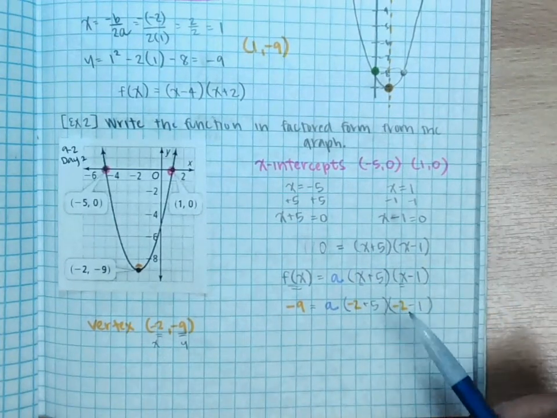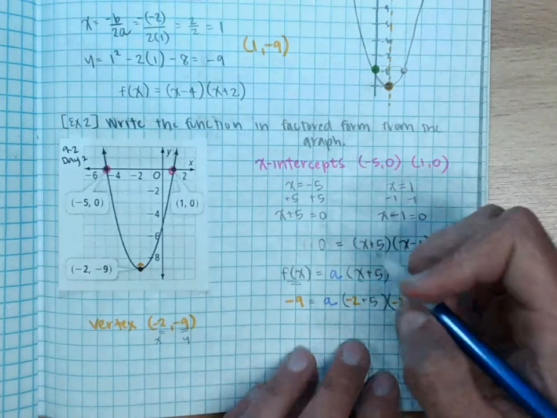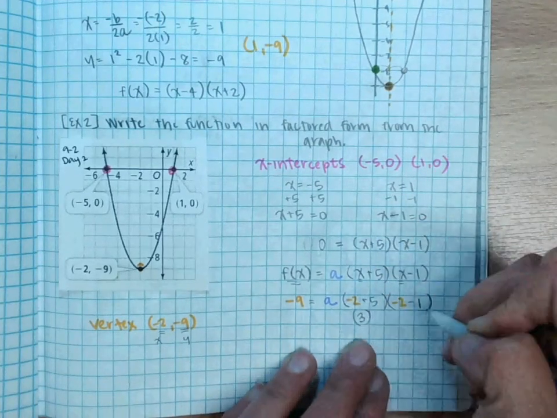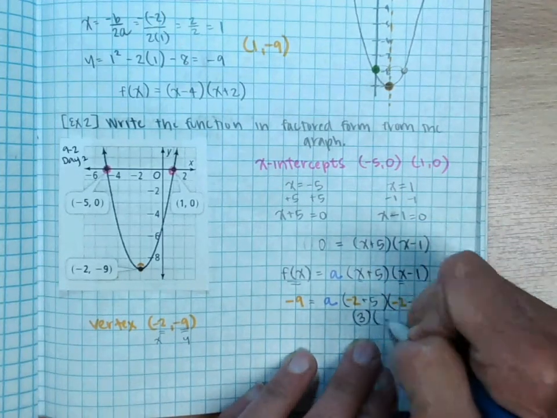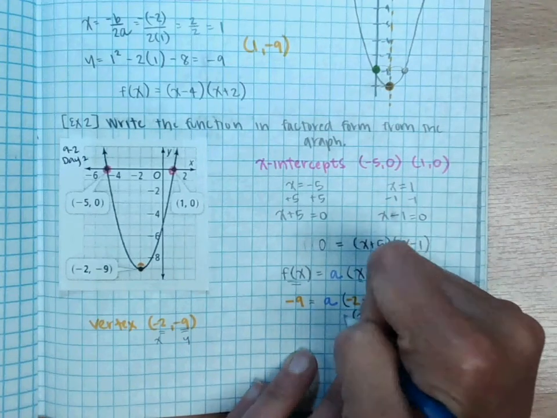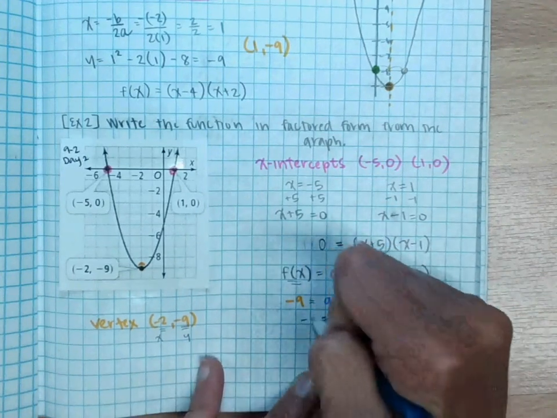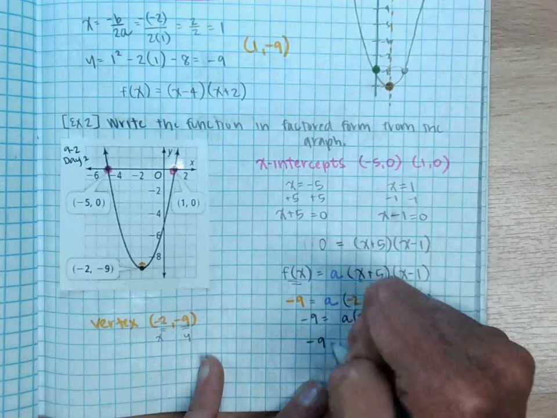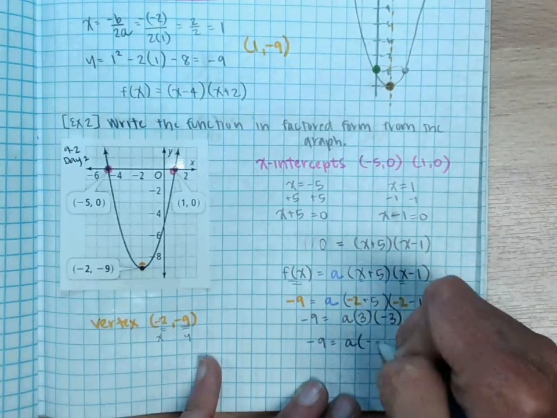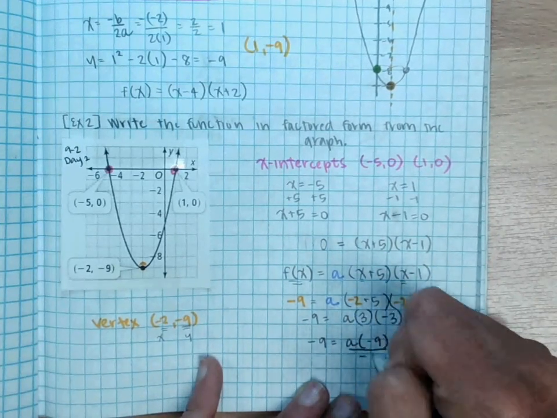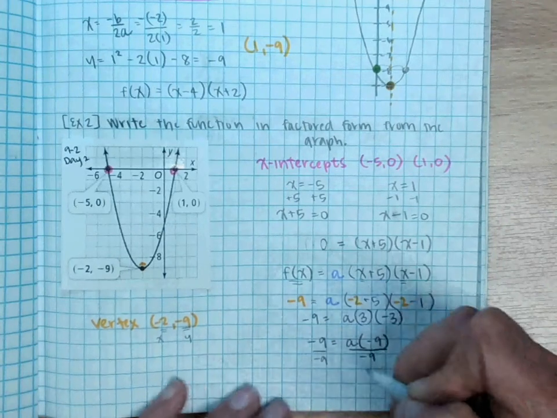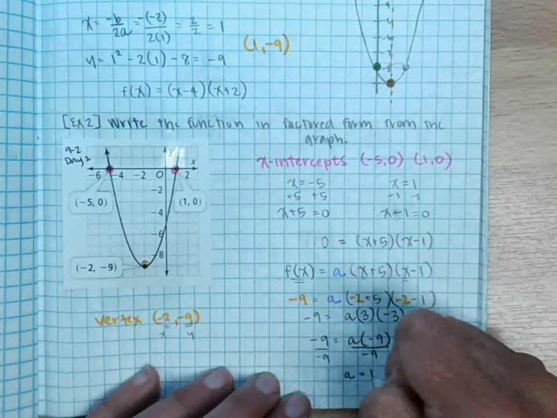Okay, I can simplify. Negative 2 plus 5 is 3. Negative 2 minus 1 is negative 3. Still times a equals negative 9. Negative 9 equals a times negative 9, so I can divide by negative 9 on both sides and get a equals 1.